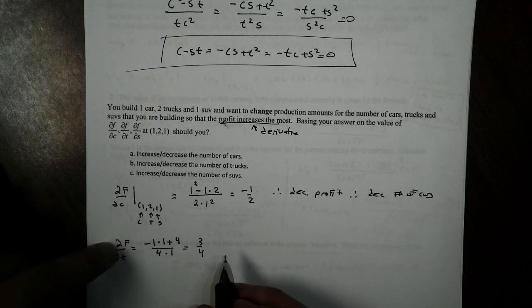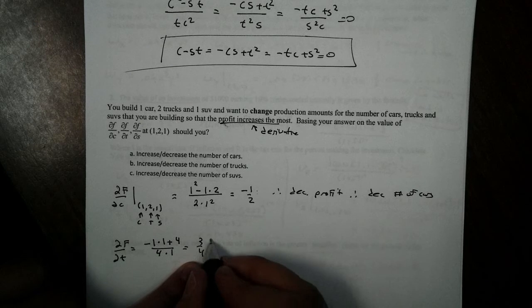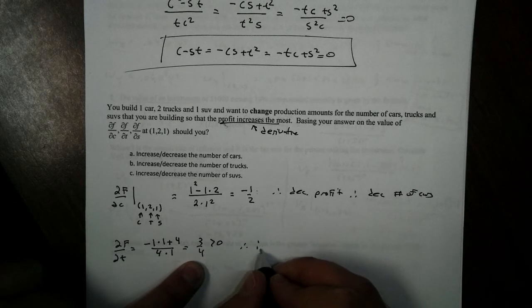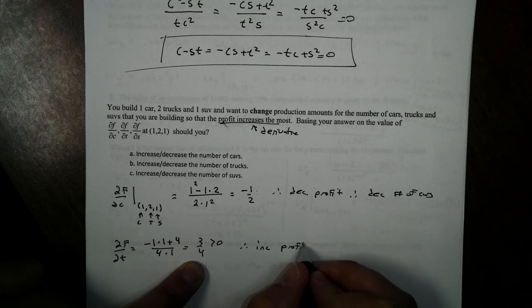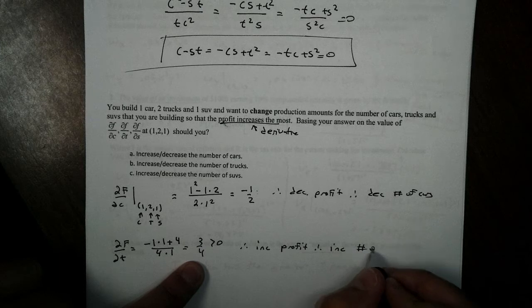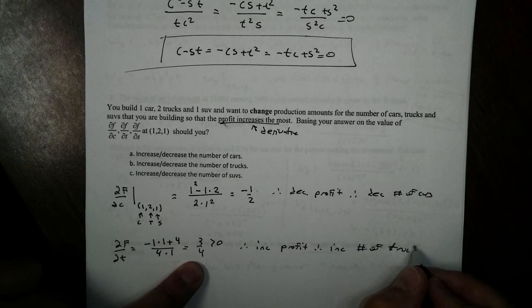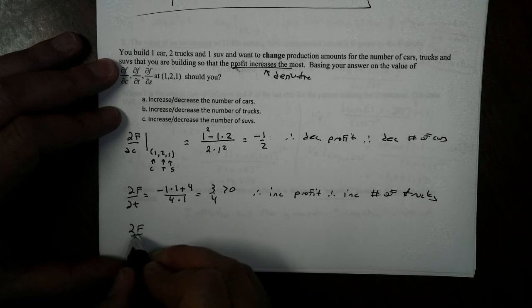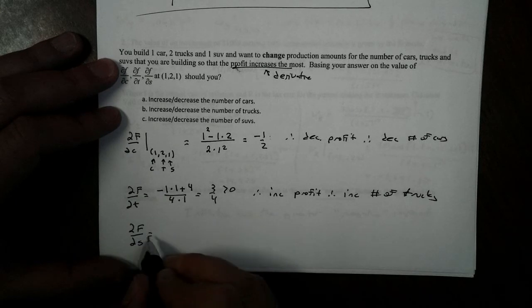So if we look at trucks, this is positive, greater than 0. Therefore, this will increase profit. Therefore, build more trucks. We want to increase the number of trucks. And the last one, how does the profit change if we only look at SUVs?